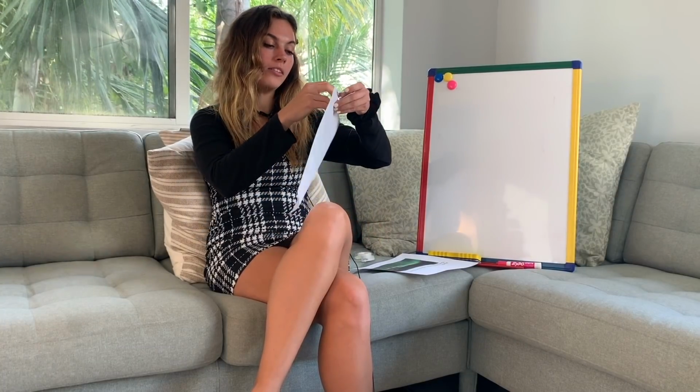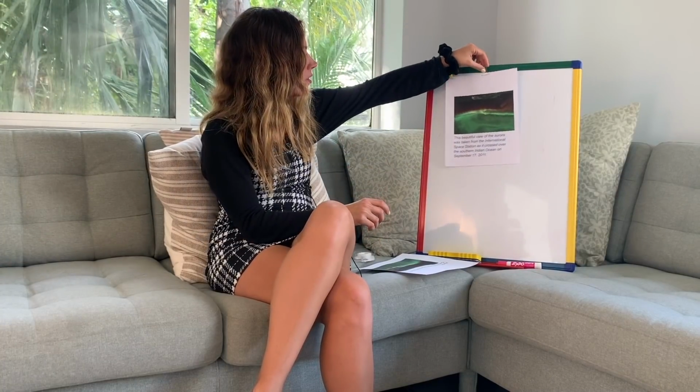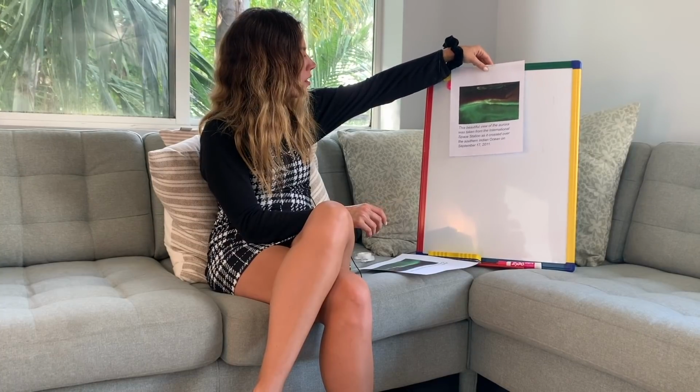Here's a photograph of it. This image from the southern lights was taken above the Indian Ocean. So you can see this beautiful view of the aurora, and it was taken from the International Space Station as it crossed over the southern Indian Ocean on September 17th, 2011. So you can see these beautiful colors here. It's beautiful.